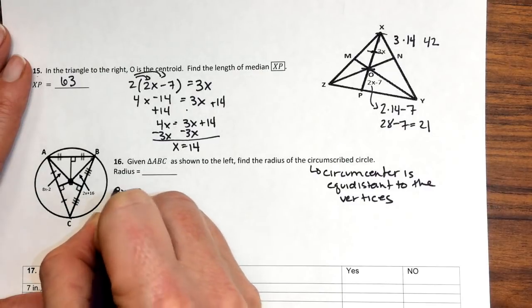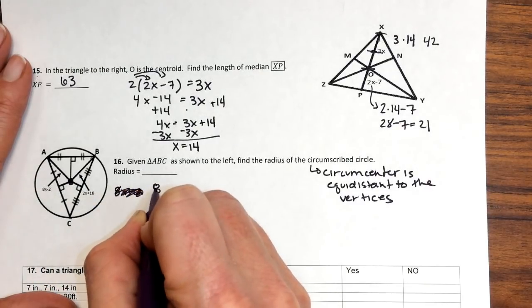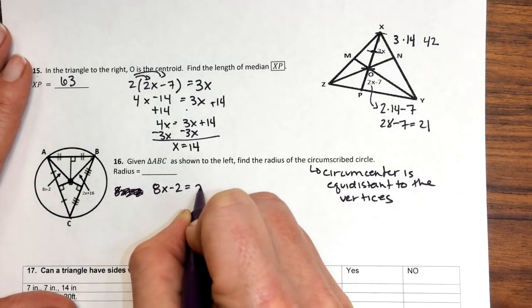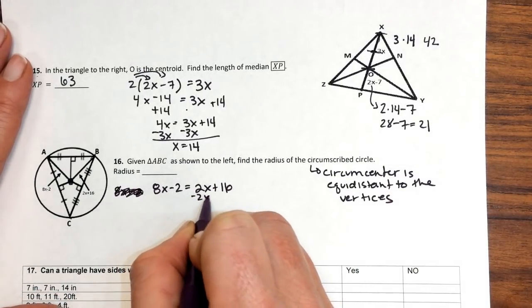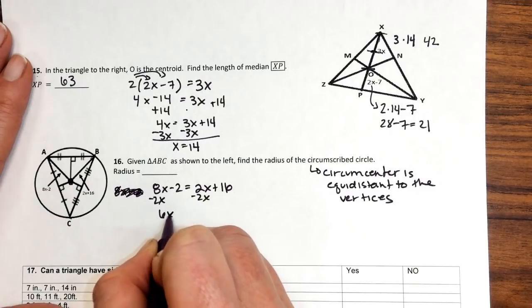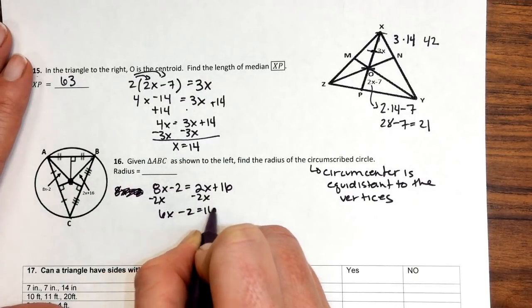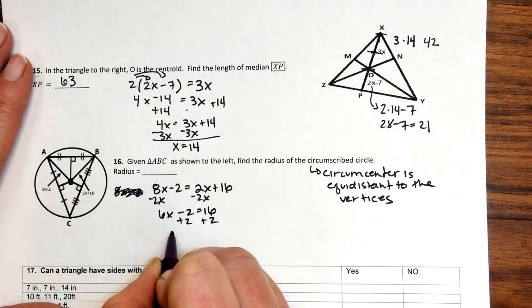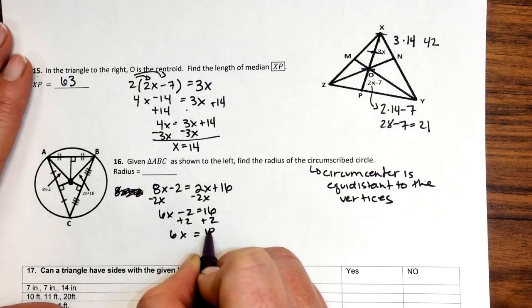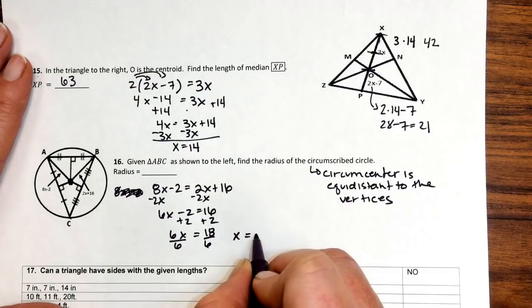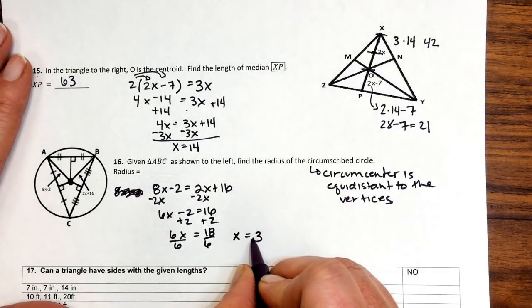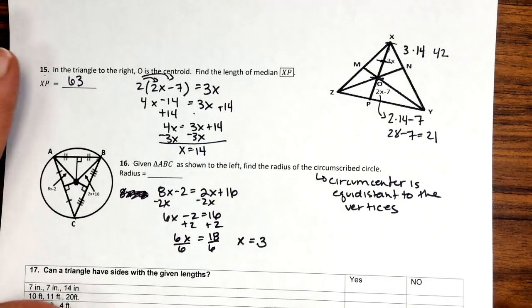8x, ooh, goodness, let me write that again. 8x minus 2 must equal 2x plus 16. And so I'm going to subtract 2x. I get 6x minus 2 equals 16. Add 2. And I get 6x equals 18. I get x equals 18 divided by 6 is 3. Okay. Was that the answer to the question? No, they want the radius.